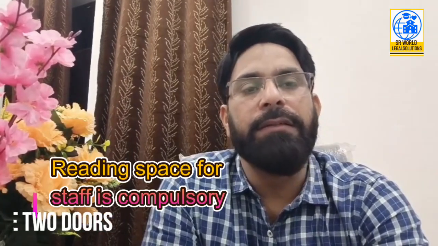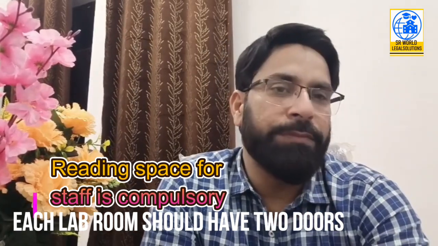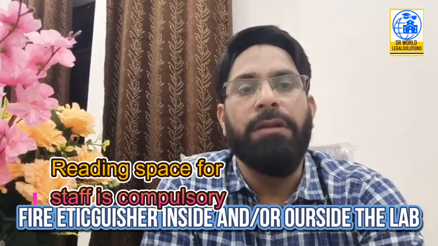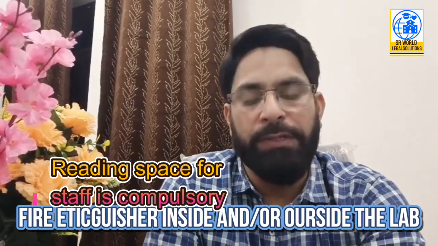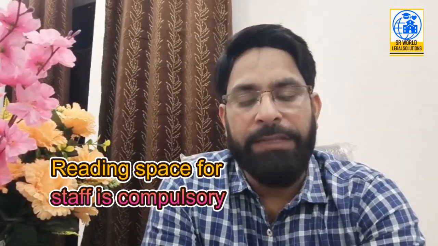Besides the size, we have to ensure that the laboratory room has at least 2 doors and a fire extinguisher installed inside the laboratory, preferably, and one outside the laboratory door. So proper fire extinguisher service should be available.